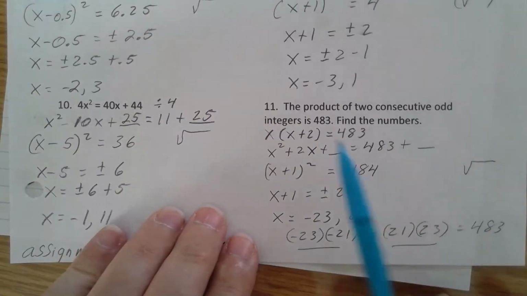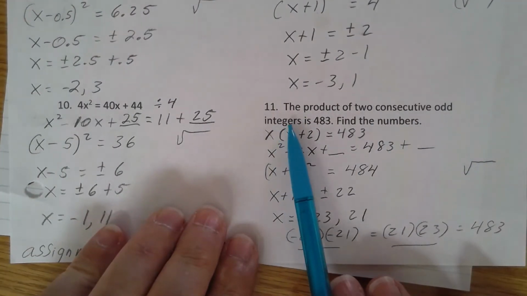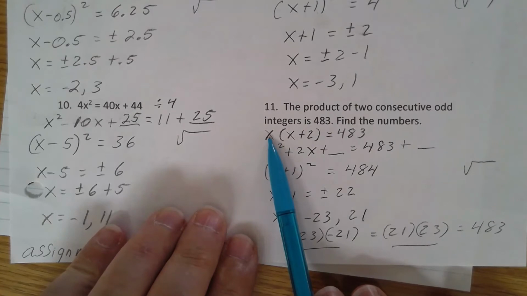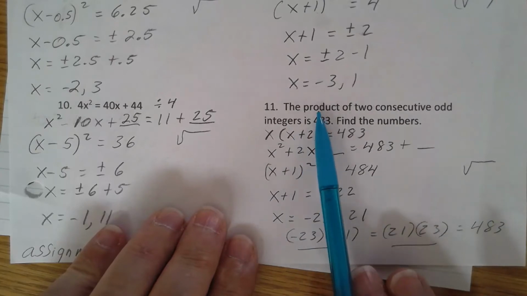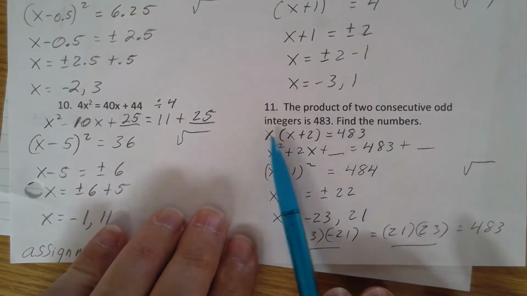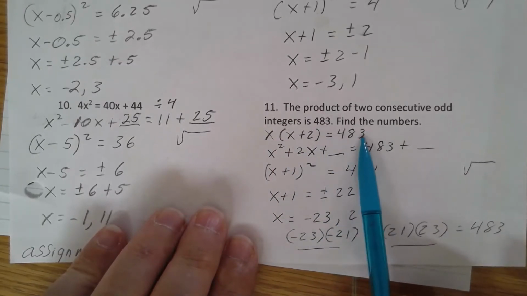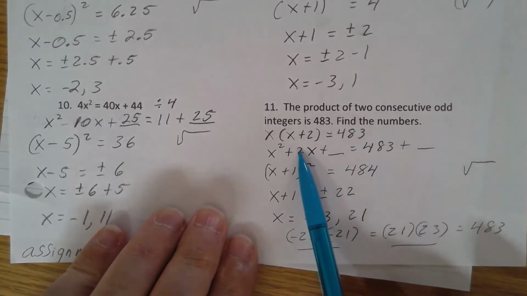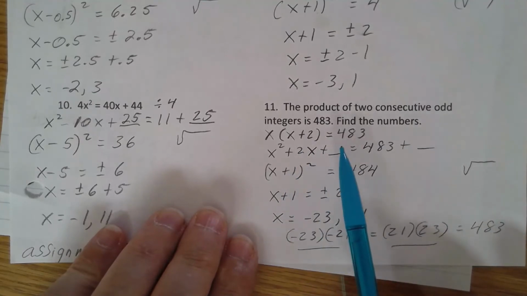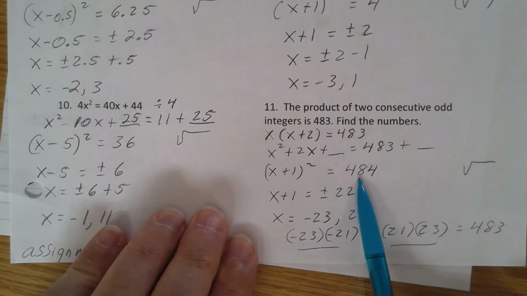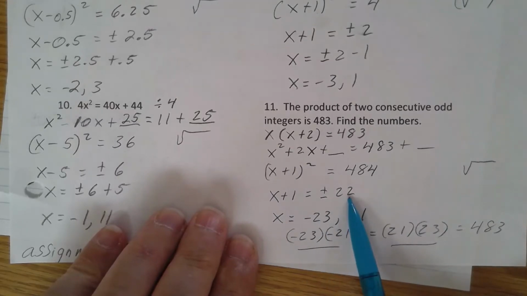Number 11, word problem, the product of two consecutive odd integers. Well, remember, the first odd integer is x, the next consecutive odd integer is x plus 2, and we want the product of those. So x times x is x squared, plus 2x, plus what is going to equal 483? So half of 2, so I got to figure out what that c is. Half of 2 is 1, squared is 1. So I'm adding 1 to both sides, so I get 484. Square root of both sides, I get plus or minus 22.